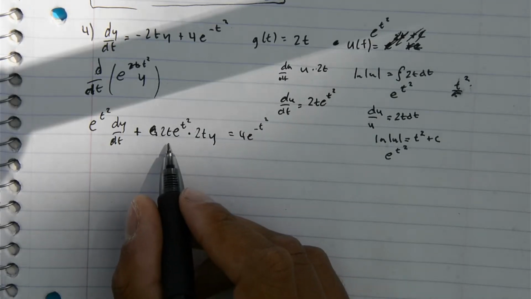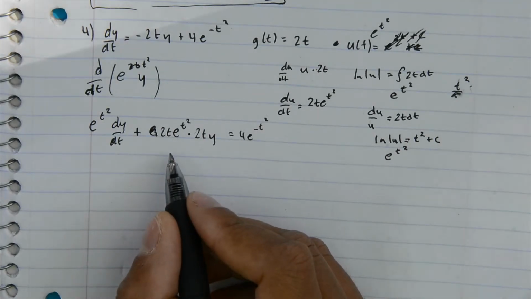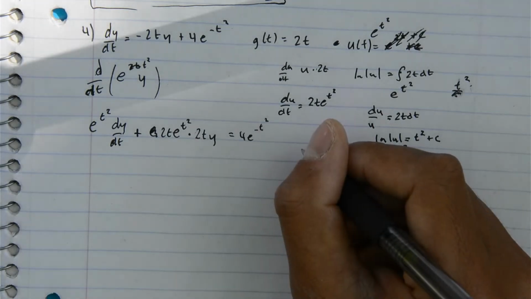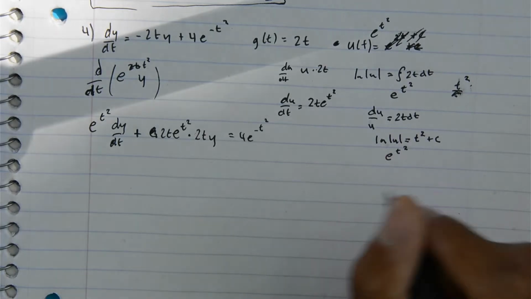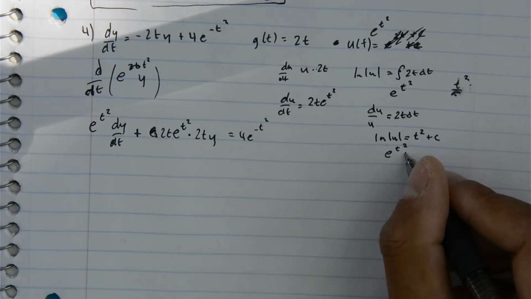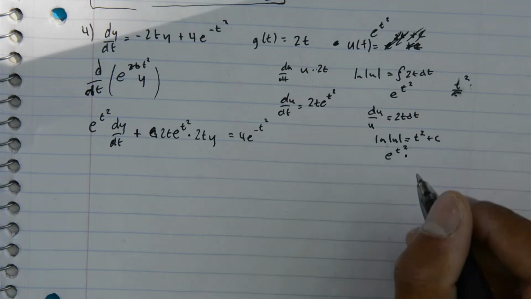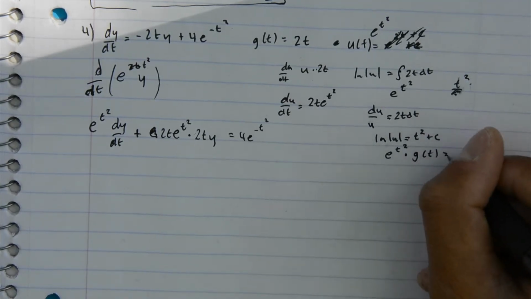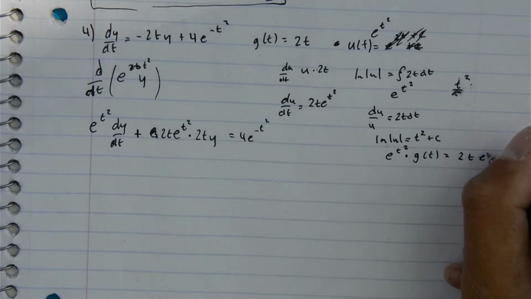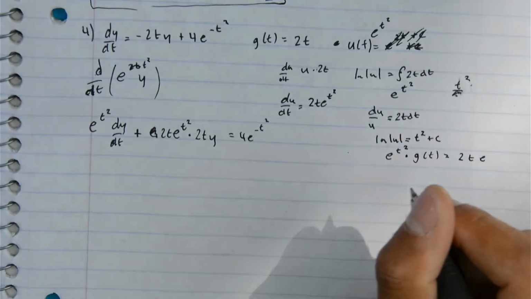Wait, but this doesn't seem right. It is true that du is equal to u.